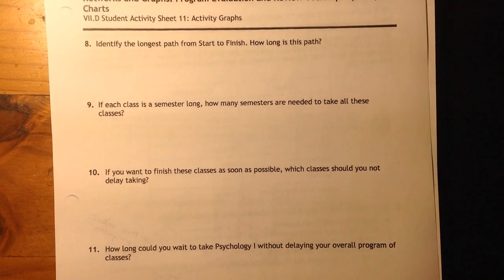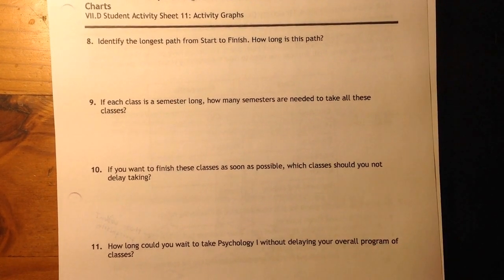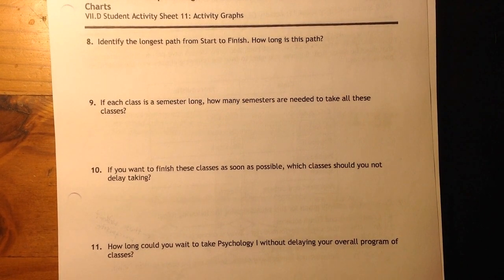Okay, so now you're going to answer some questions about that activity graph you just made. Identify the longest path. How long is it? That's number 8. Number 9, if each class is a semester long, how many semesters are needed to take all of these classes? Okay? In other words, that's going to be your minimum time. What's your minimum time to finish all of the classes? Number 10, if you want to finish these classes as soon as possible, which classes should you not delay taking?